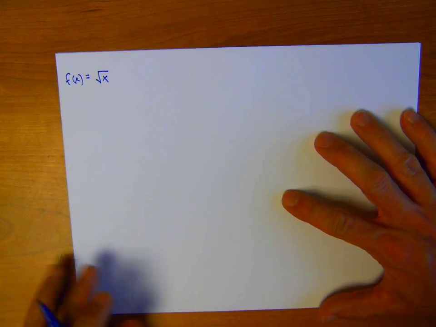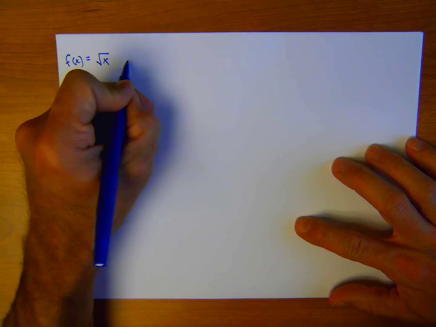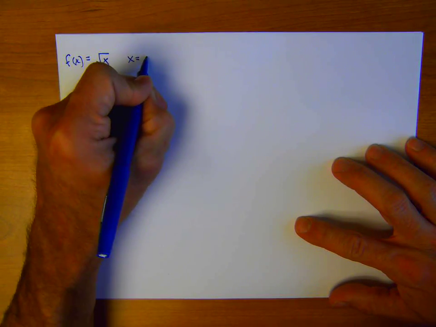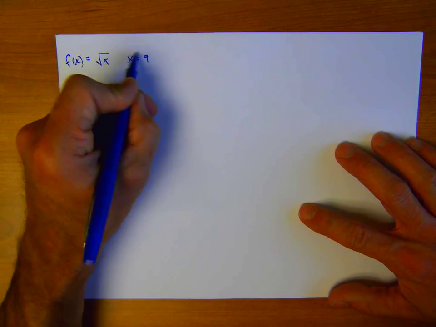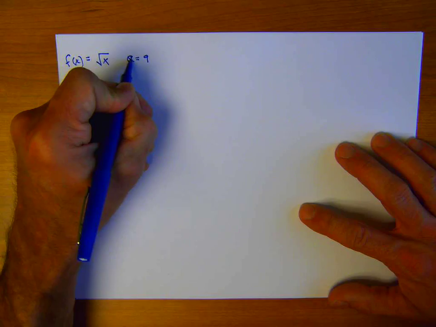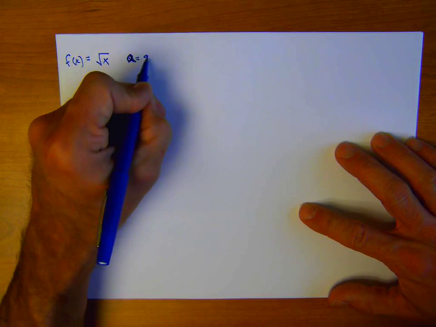Simple enough that I can just make my point rather than spending all the time doing the algebra. Let's say here we wanted to look at x equals 9. We wanted to find the slope of the tangent line at x equals 9. Now this is kind of our a, right? Because it's fixed. a is a specific value of x, and in this case it's 9.